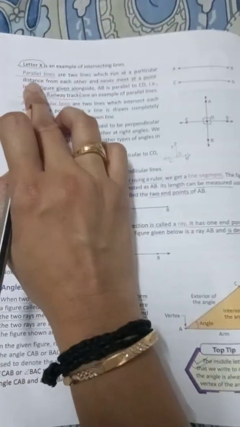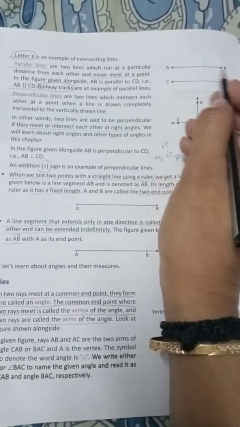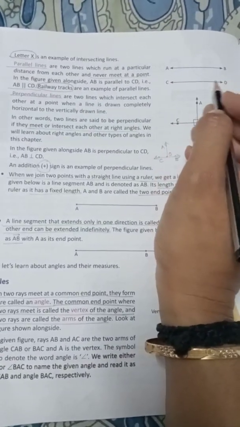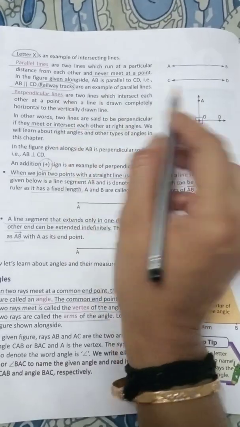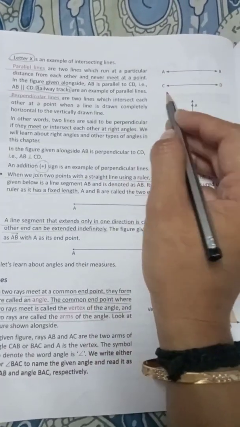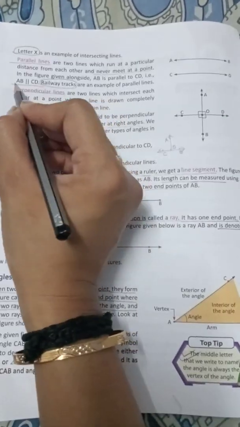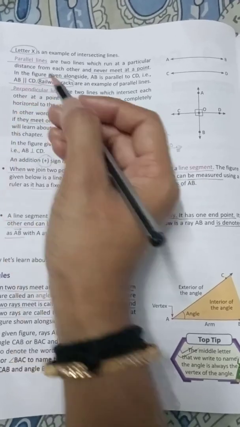Then parallel lines. Parallel lines do not meet at any point, like your railway tracks. So AB and CD are parallel, and we show it like this: AB is parallel to CD.